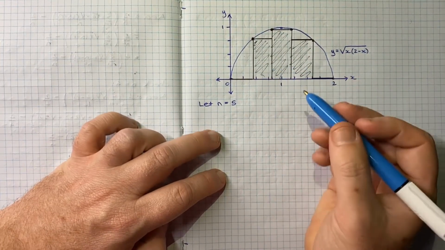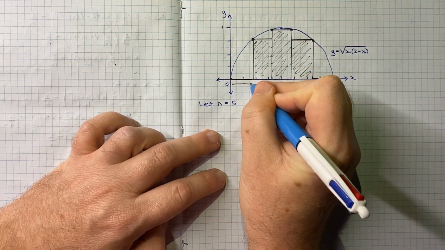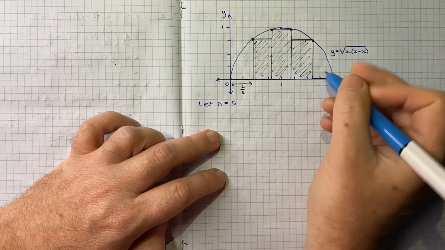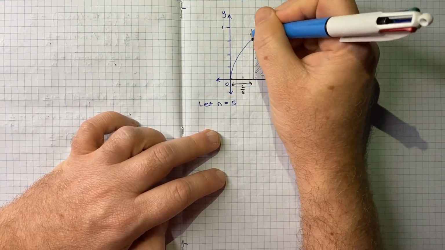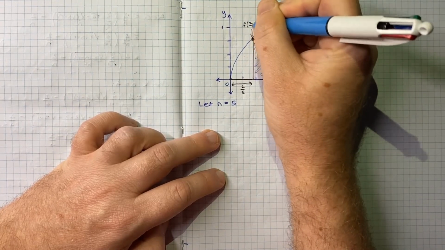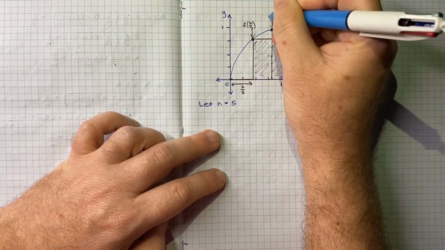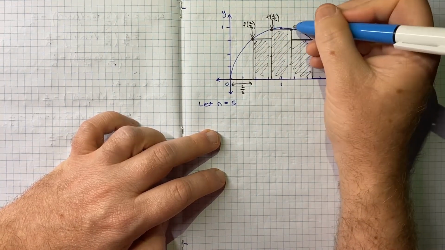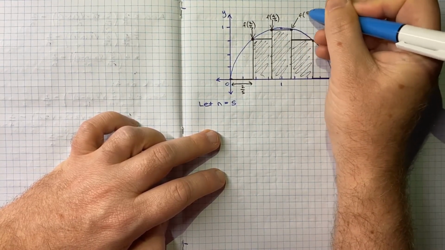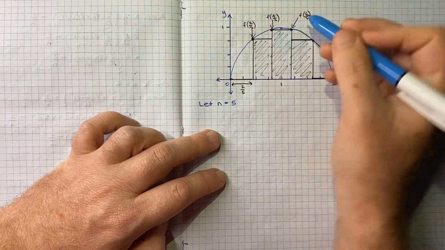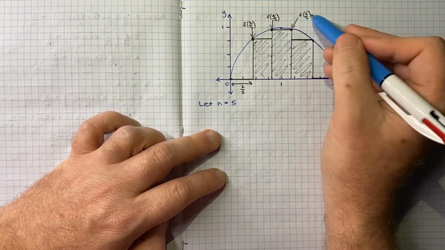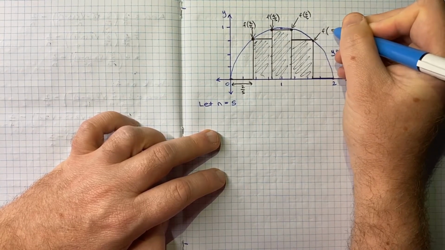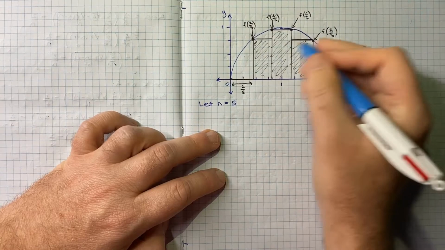Again, it's just rectangles. We know the width in this case is 2 on 5 of each of our rectangles. And this will be f of 2 on 5. This will be f of 4 on 5. Now, this is technically f of 6 on 5, but these 2 points form the same rectangle, so we don't need to do both. So then we go straight to f of 8 on 5, and then that's it.